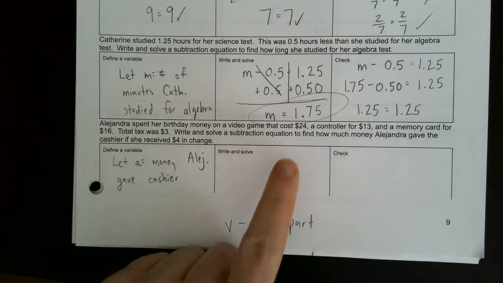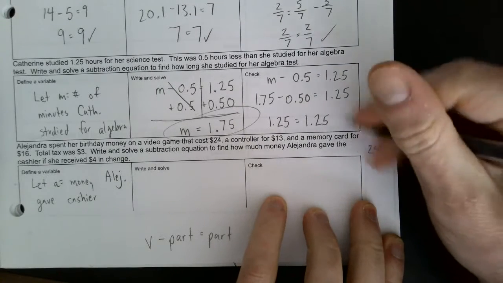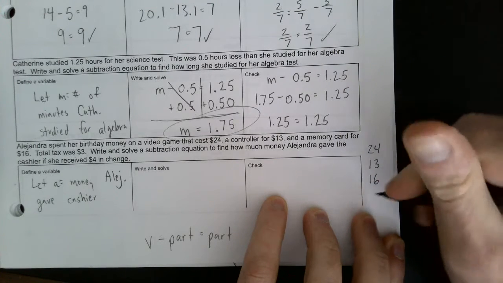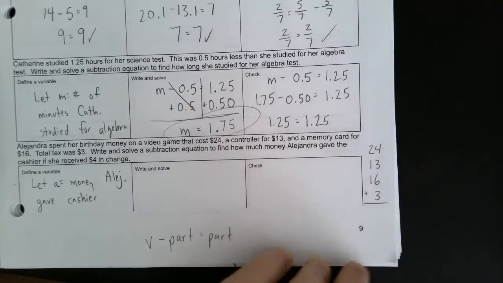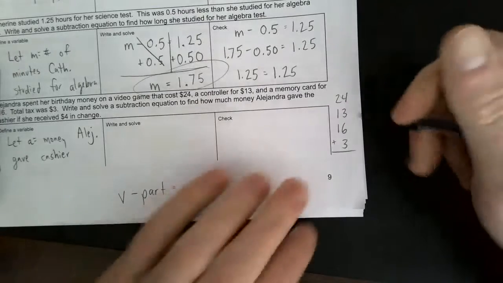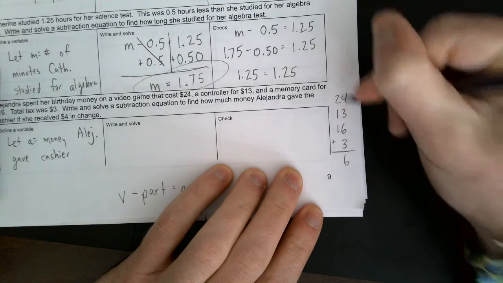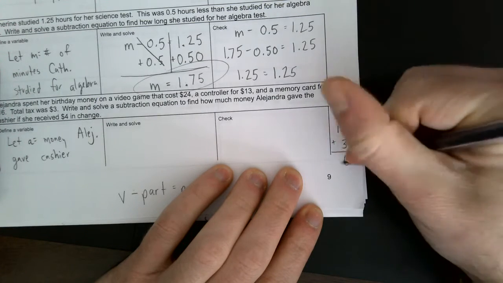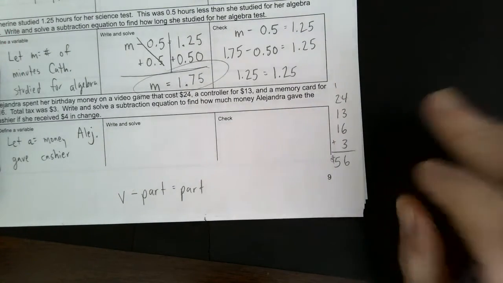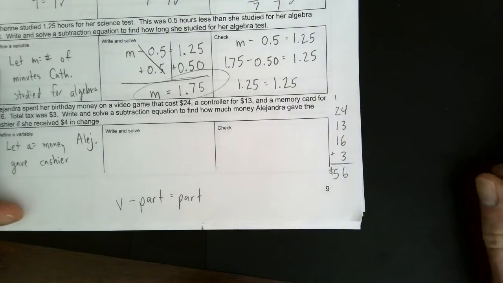So she spent, and I'm going to do it off the side right here, $24 on a video game, plus $13 for the controller, plus the $16 for the memory card, plus tax. So let's add that all up here. This will be the total amount of what it cost for those items. 4 plus 3 is 7, plus 3 is 10, plus 6 is 16. 1 plus 1 is 3, plus 2 is 5. So the total cost of these things was $56. She also got $4 in change.